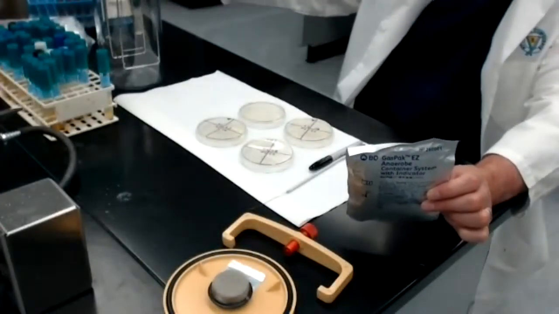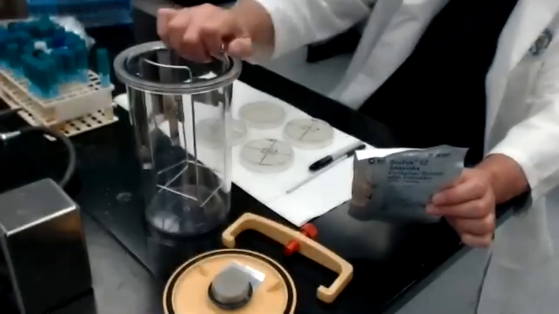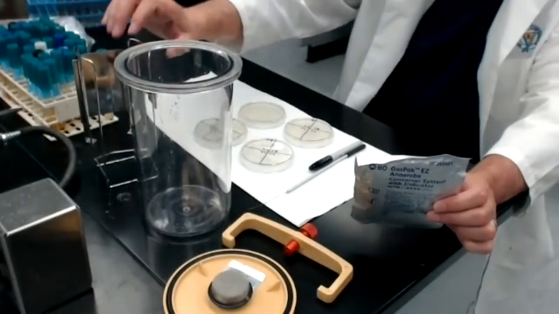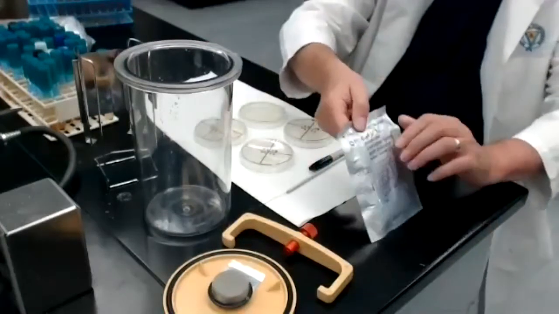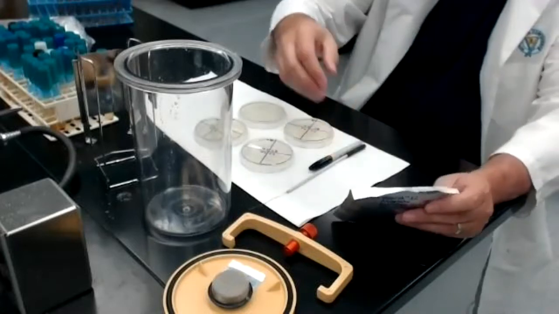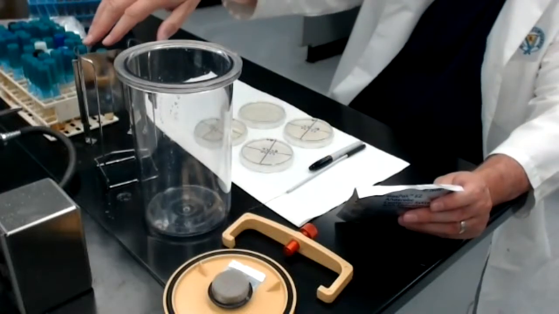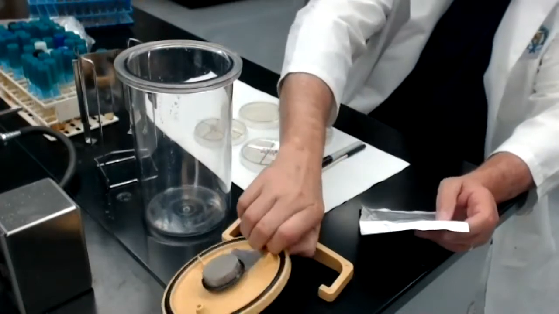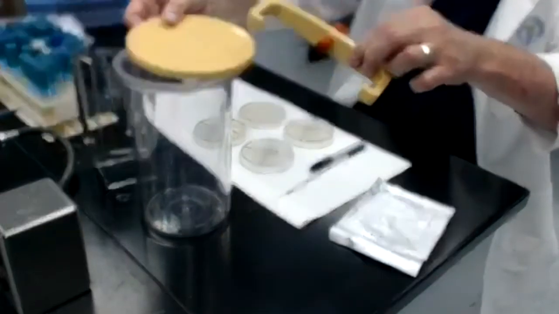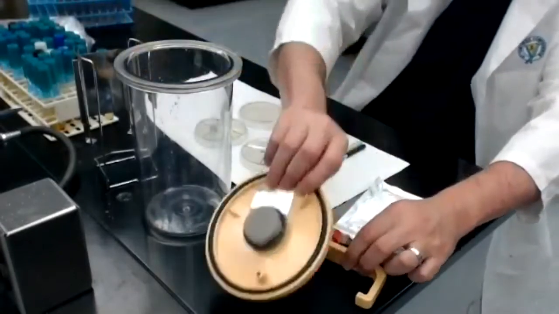I put the rack in the jar. And then before I seal the jar up, I peel open this foil pack, remove the bag of chemicals and stick it in the jar with the plates, and then I immediately put the top on the jar and clamp it down with this clamp.